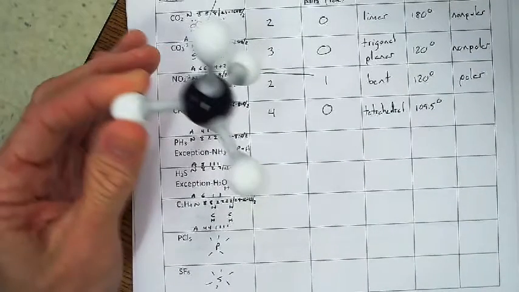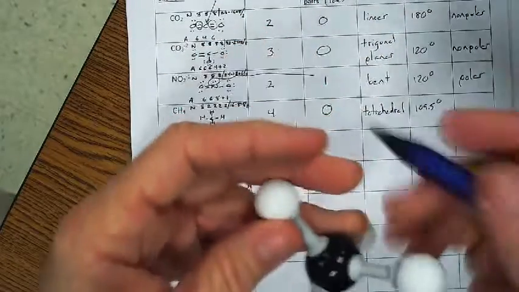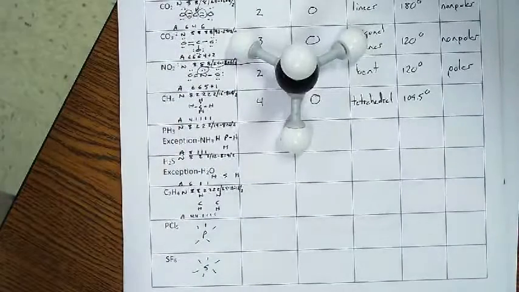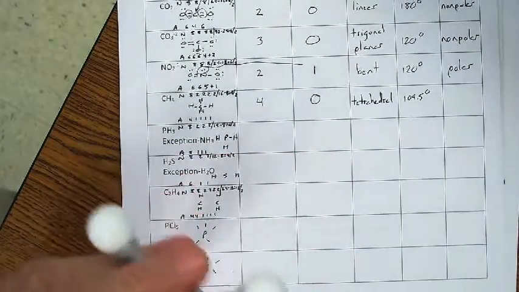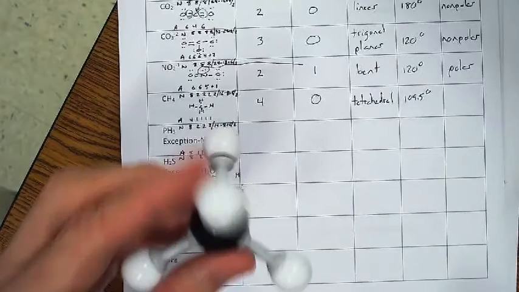And again, this represents methane here. It's a gas at room temperature because again, it's nonpolar. All sides are the same. All the outsides are the same. It's symmetrical. They all have the same element. Again, keep in mind, if I took a hydrogen off and put a nitrogen on there, suddenly that makes it polar because they don't all have the same attraction for electrons.